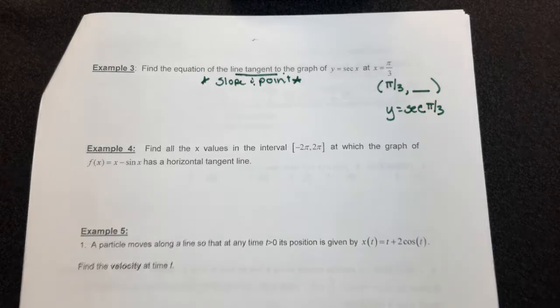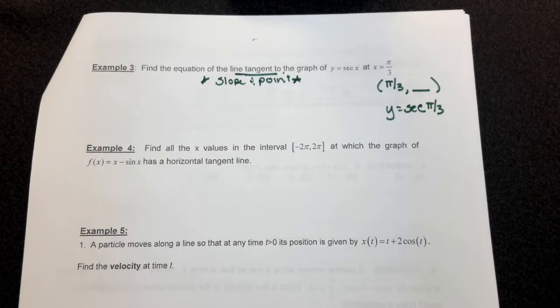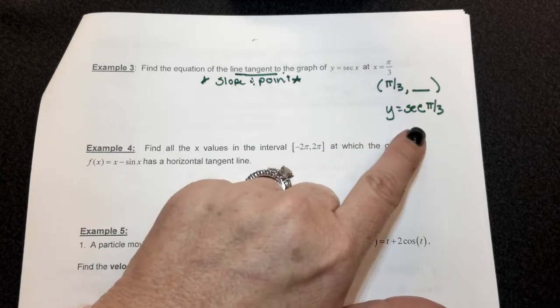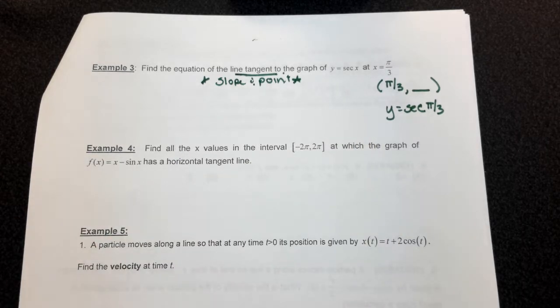Oh my goodness, now you got to remember your unit circle. This is why I can't say you can forget all your trig. There's lots of trig in calculus. So now you got to go back to your unit circle. Hopefully you saved your flashcards. Go back and review them if you need to. What is the secant of pi over 3?